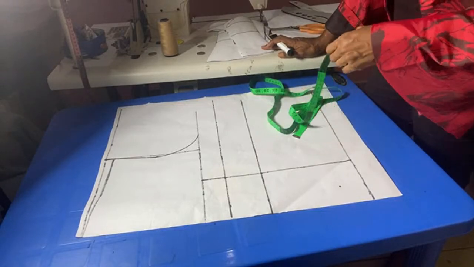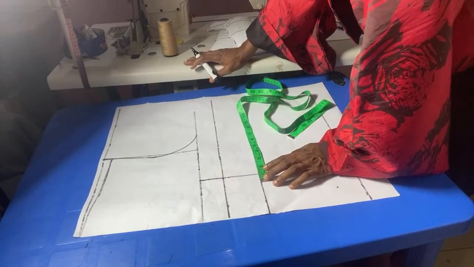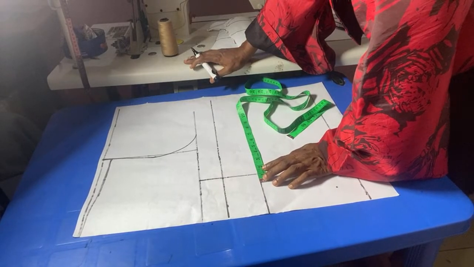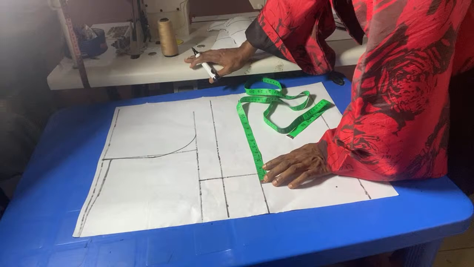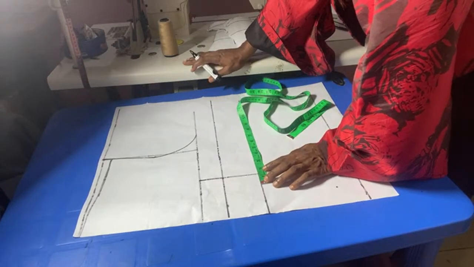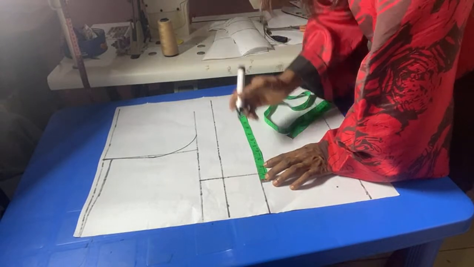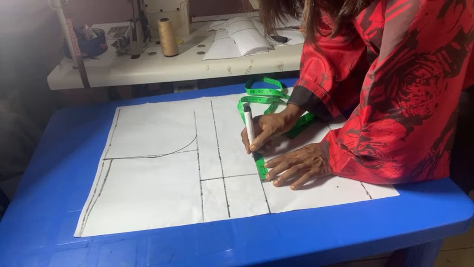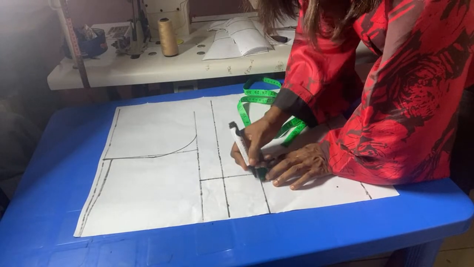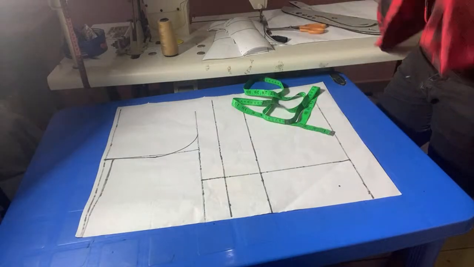The next thing I want to take out now is my dart. So for the dart, since it is a plus size, the person is like a plus size because the bust is 40, I'm going to take out 3 inches of dart. So of that 3 inches of dart, we're going to take 2 inches to this side like this, and then let's take 1 inch to this side. So you can decide to share it, take it half.